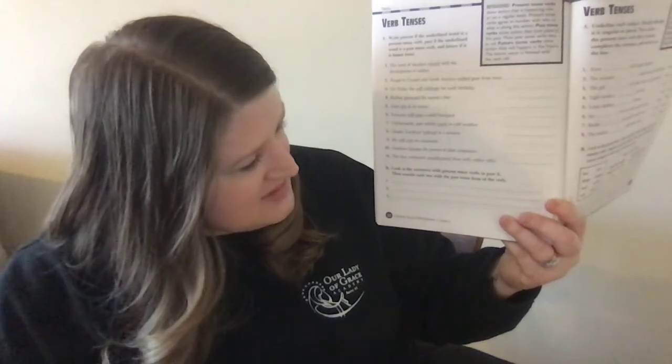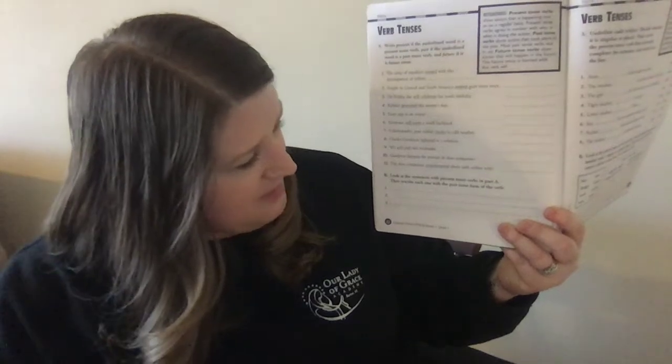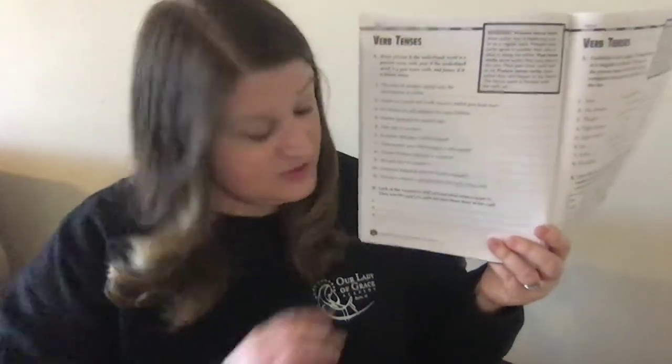Now down below it says, look at the sentences with present tense verbs in part A. Then rewrite each one in the past form of the verb. I'm going to change the directions a little bit for this one. You know how I like to do that sometimes. What I'm going to have you do is, since there are 3 problems there, I want you to think of one verb. You're going to use the same verb for all 3, and you're going to put them into the different tenses. 1 should be in the past. Number 2 is going to be in the present. Number 3 is going to be in the future.